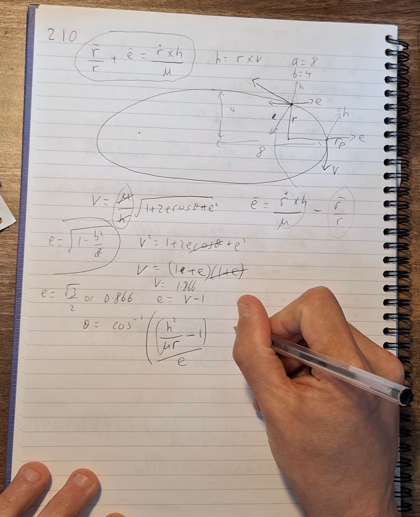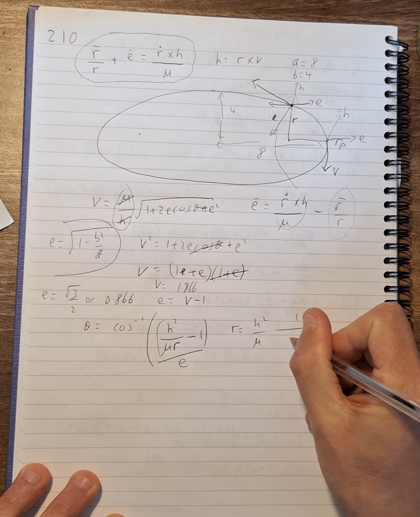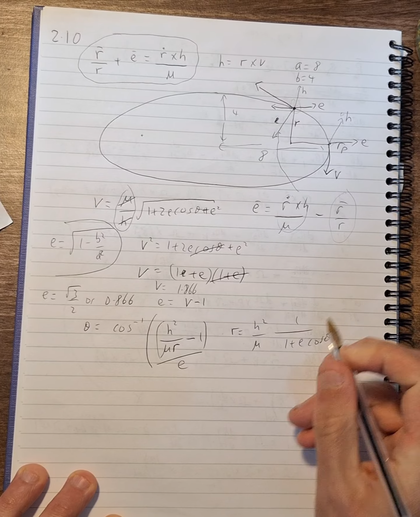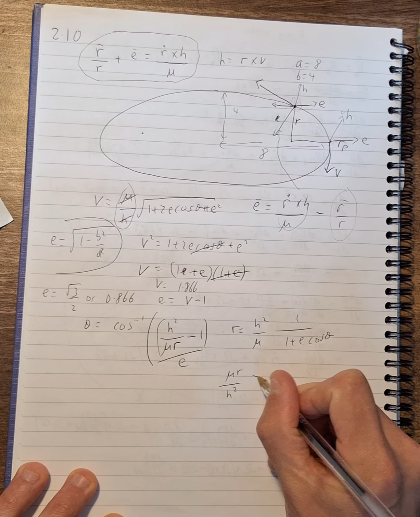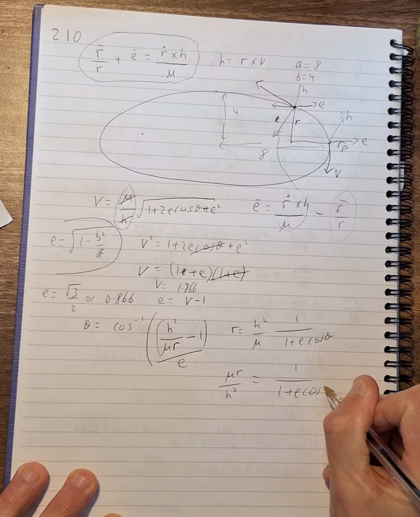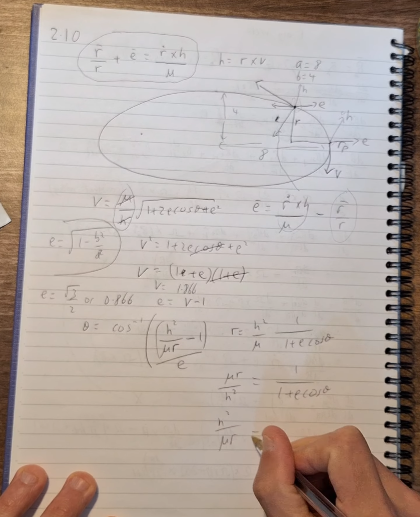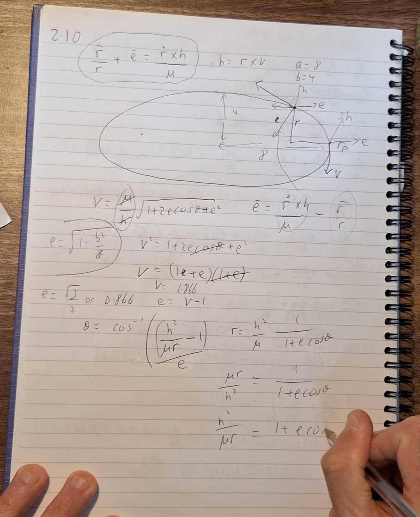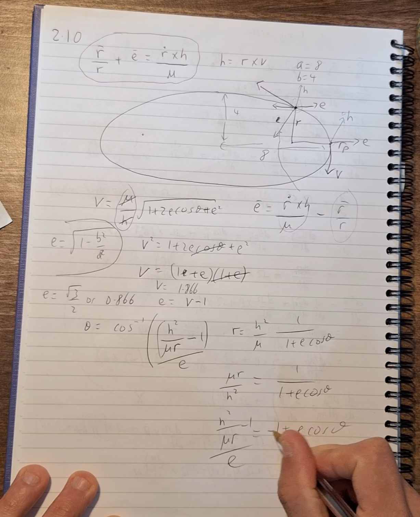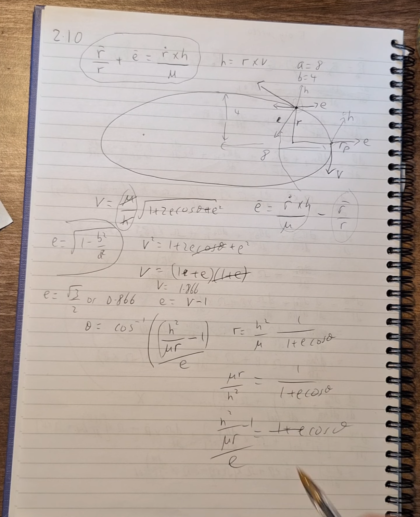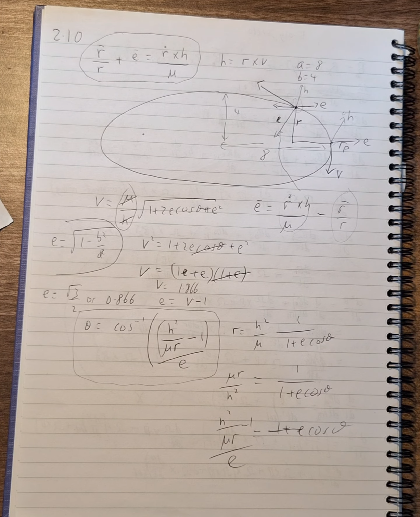I started with r equals h squared over mu times 1 over 1 plus e cos theta. So that is mu r over h squared equals 1 over 1 plus e cos theta. And so that's h squared over mu r equals 1 plus e cos theta. And then that's minus 1 over e. So that's correct. Using this equation here, you get theta, and that's 2.10.